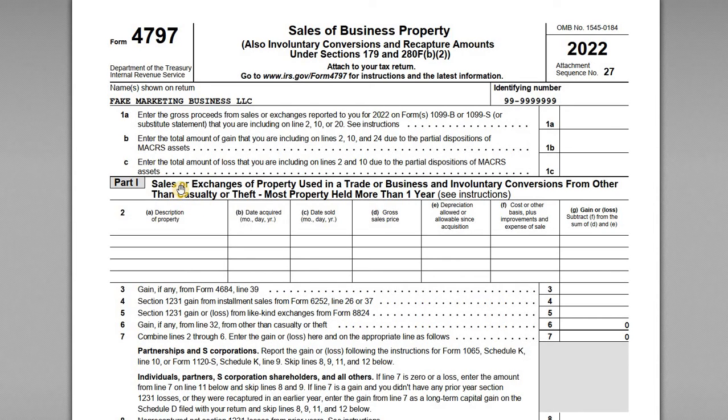All right, for this Form 4797 tutorial, I want to go over a scenario where we have an S corporation that sells vehicles that it was using in its trader business. And so how are the vehicle sales reported on the 4797? What's the character of the gain or loss?